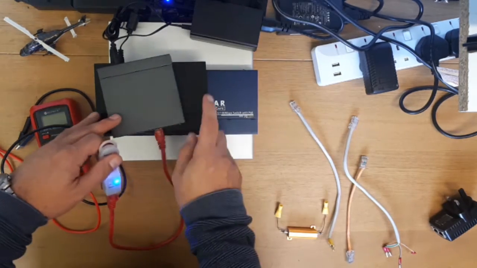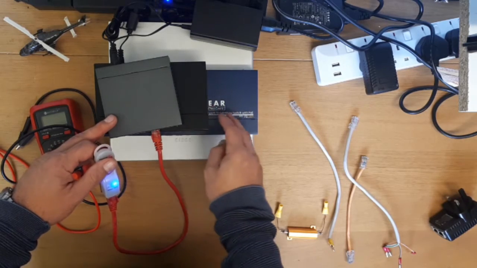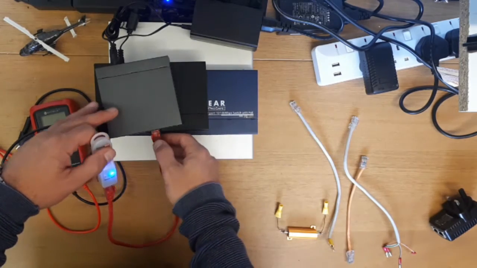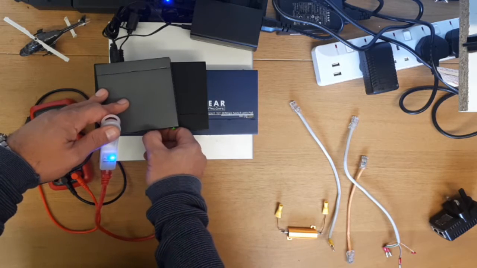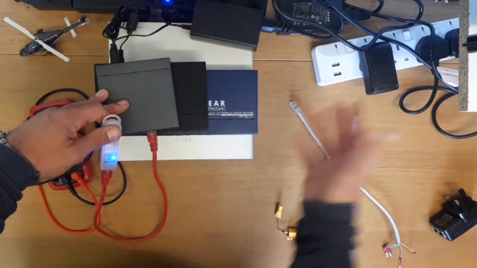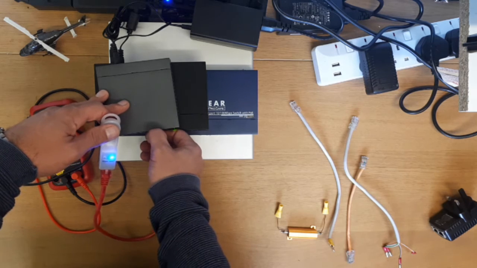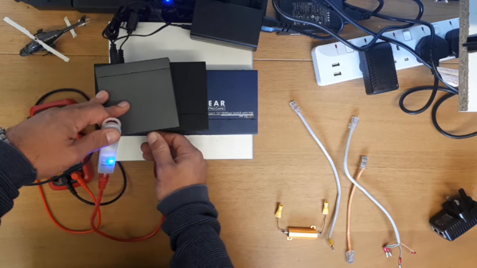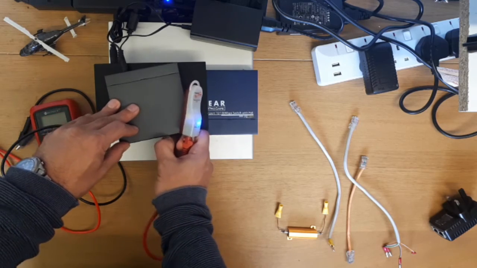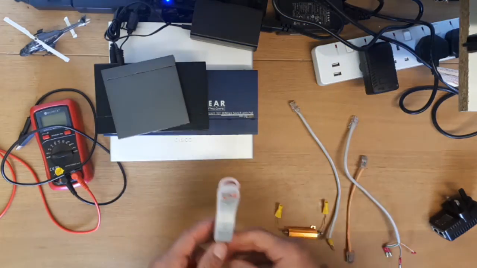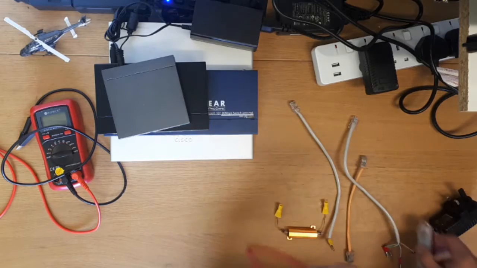It's just the way the PSE works. This is called the PSE because it's the power supplying device. The delay is not hugely important. It's just interesting to see how these different devices work, because they're all essentially doing the same thing. They're providing power to a power over Ethernet device. Let's have a look at how that magic happens.